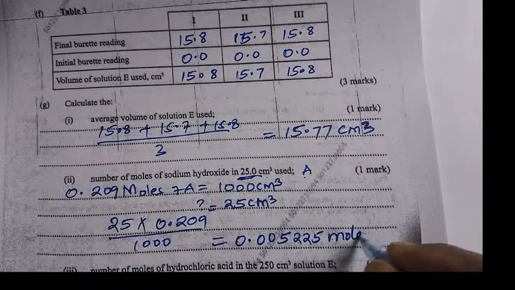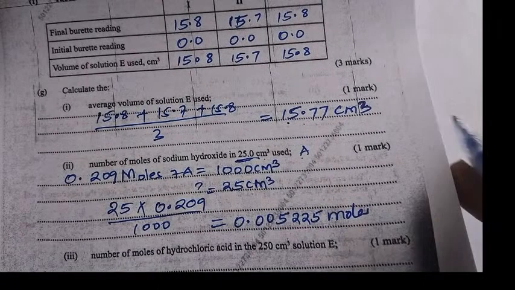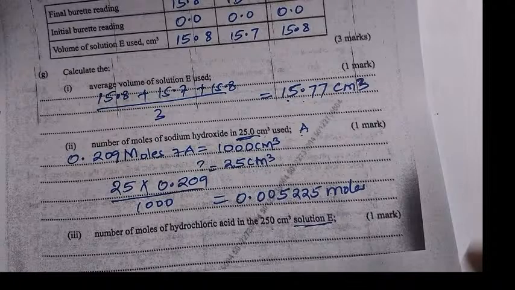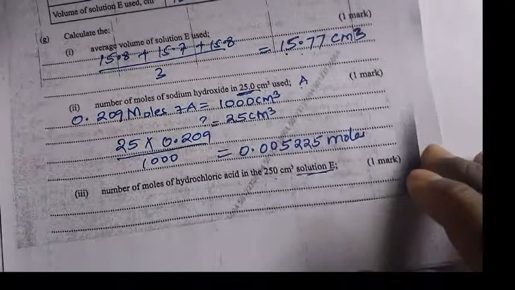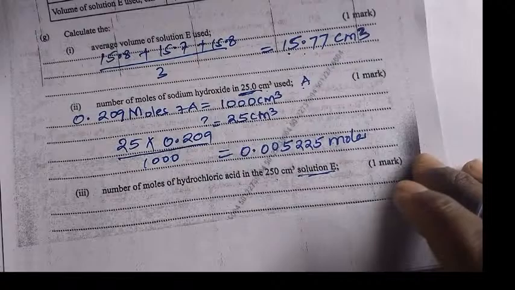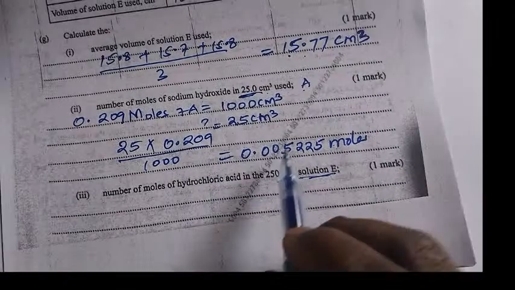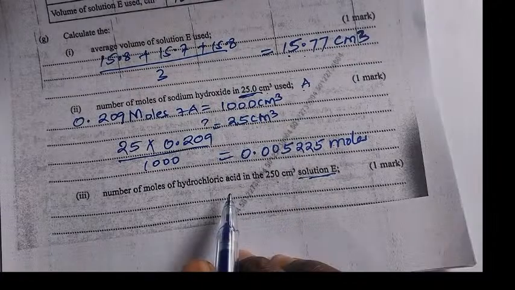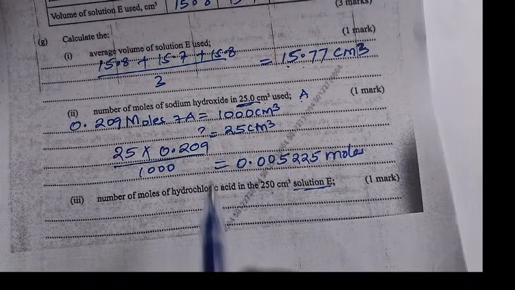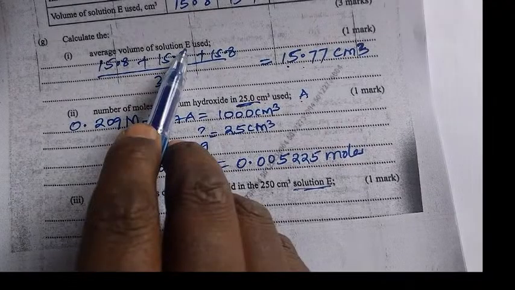15.77 centimeters cube. Now we know the number of moles of A, but first we need to know the number of moles of solution E that reacted. Since the ratio is 1:1, why?